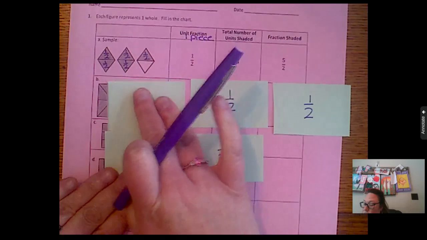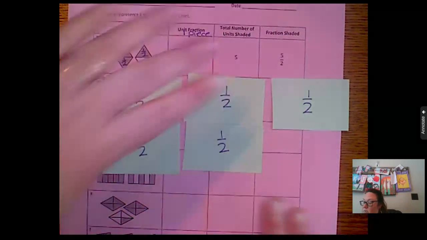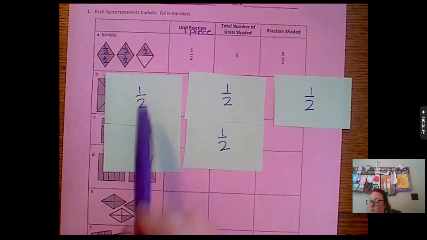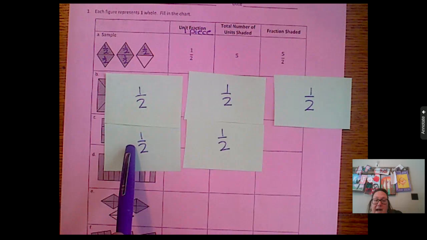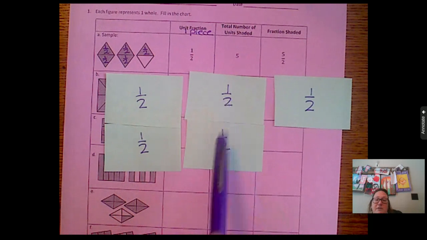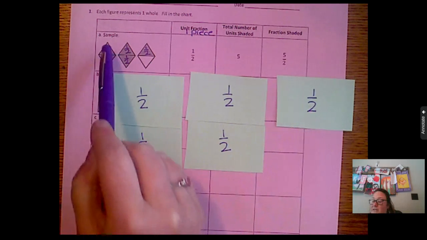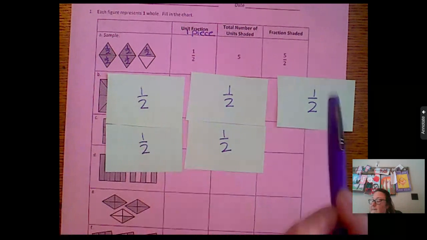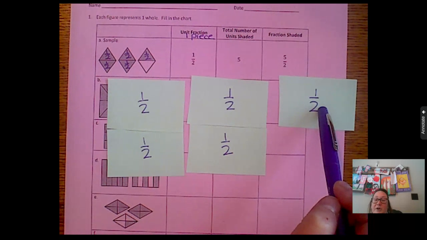Okay, so 1/2 and 1/2 is a whole. 1/2 and 1/2 is a whole. And then I have this half left over. So count with me again by halves. 1/2, 2 halves, 3 halves, 4 halves, 5 halves. So this picture would be equal to 5 halves, which is a fraction greater than one whole.